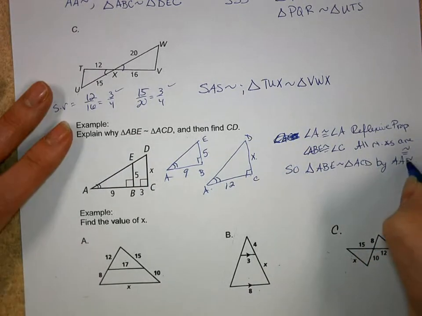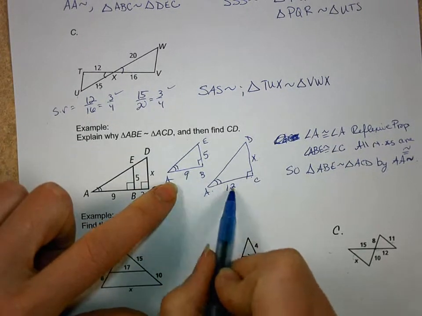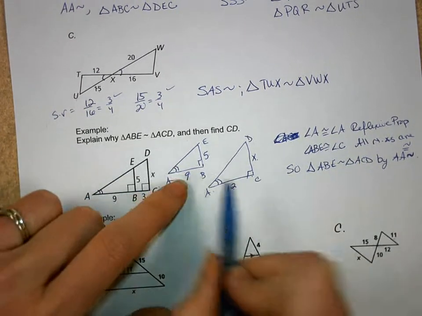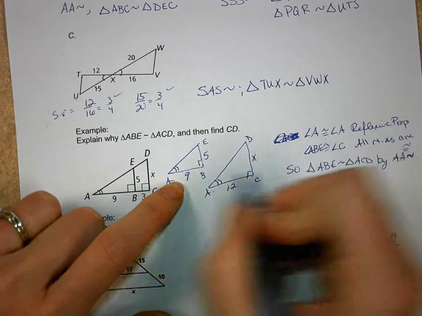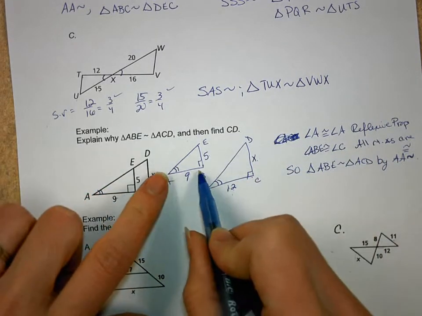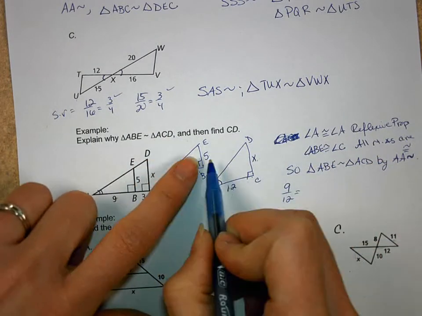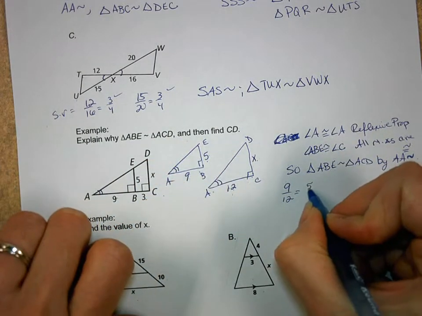Now I love angle angle similarity because it's like the easiest one to do. So now that means my corresponding sides need to match up. Well, here's a cool thing. I will always give you 2 of the sides that work. So I know this one's going to be 9:12, not 9:3. Remember, it's whole side to whole side. So small triangle to big triangle, 9:12, as small triangle to big triangle, 5:x.